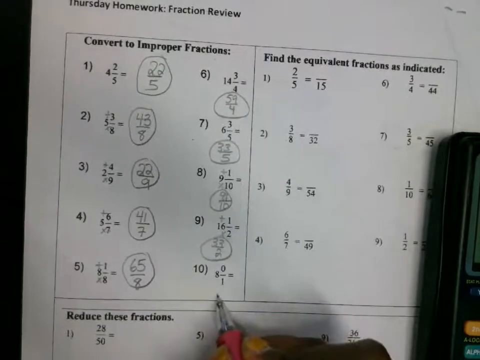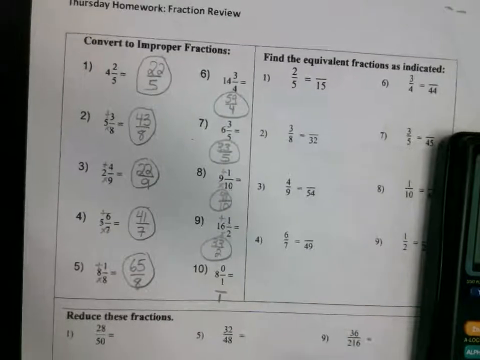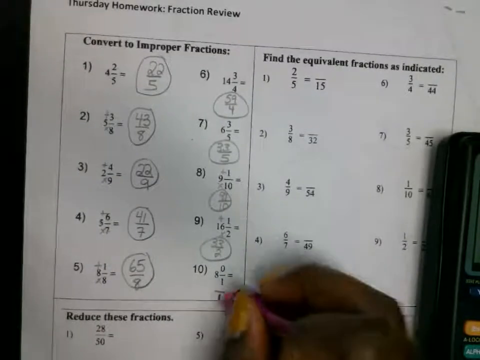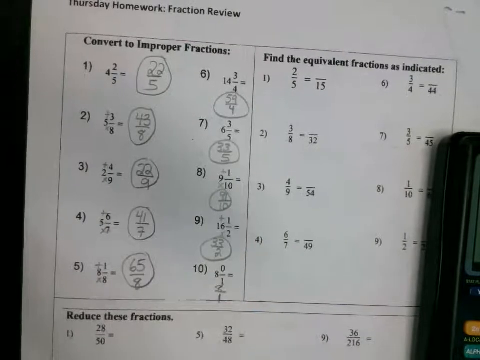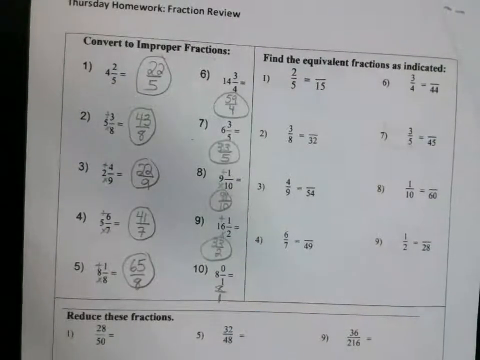Then you have 1 as your denominator. Really, this is just 8, okay? But if you want to write it as an improper fraction, it's going to be 8 over 1.